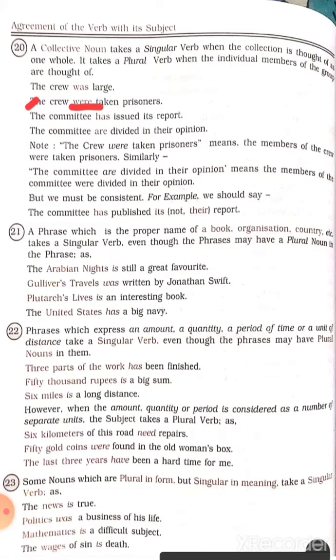So you have to understand the meaning, students, over here. Then you have to write in this collective noun. So the committee has issued its report. The committee as a group, as a whole, has been mentioned, so that is why a singular verb will follow. Next, the committee are invited in their opinion. So committee here refers to each and every member of the committee. So that is why the committee are invited in their opinion.